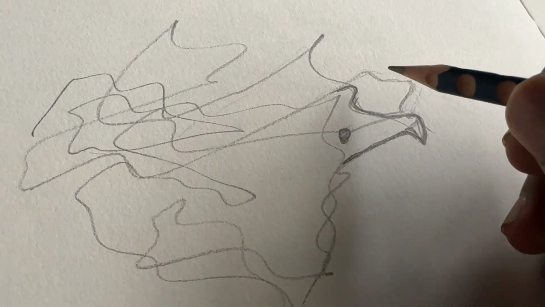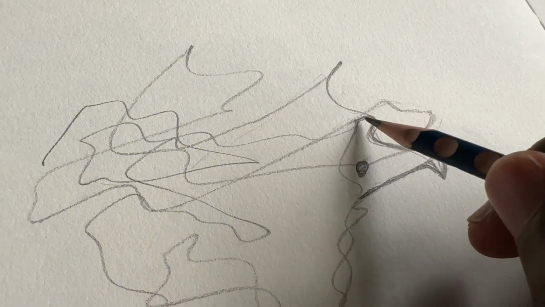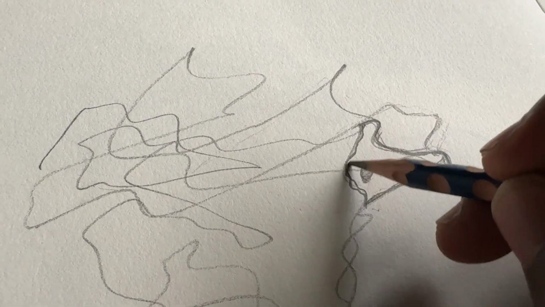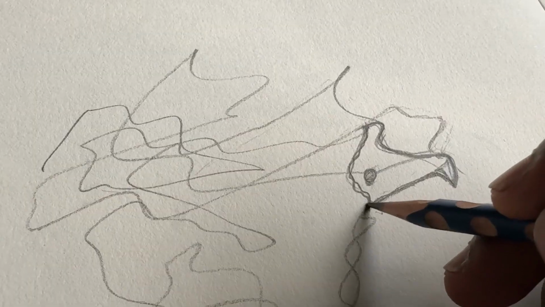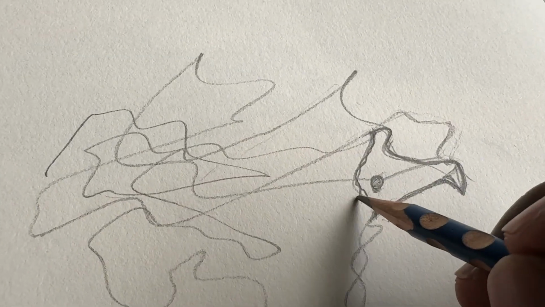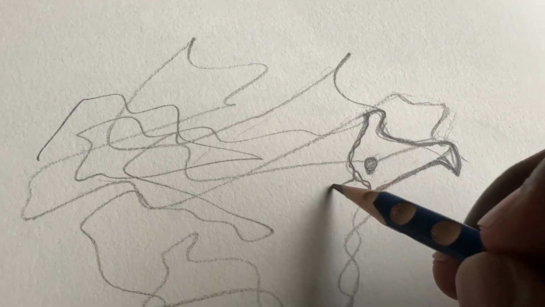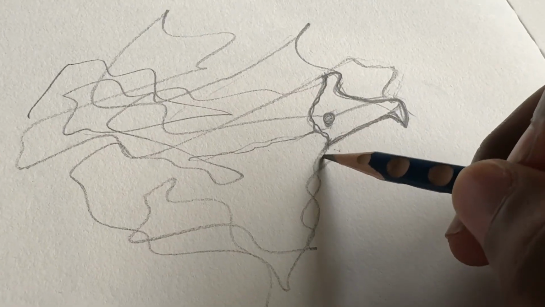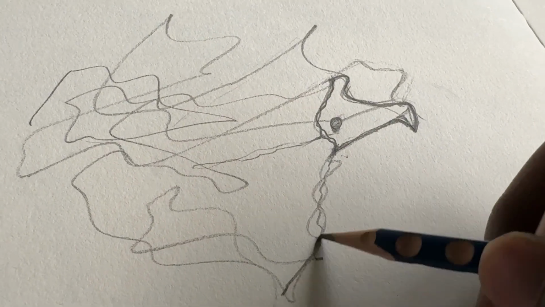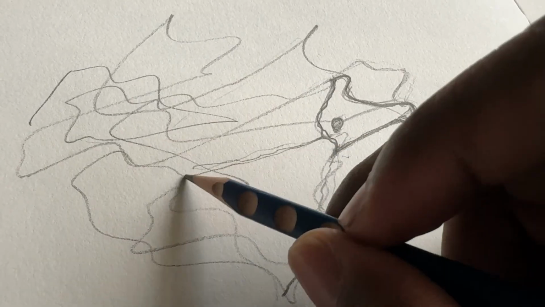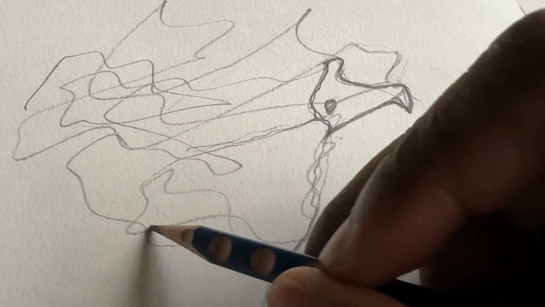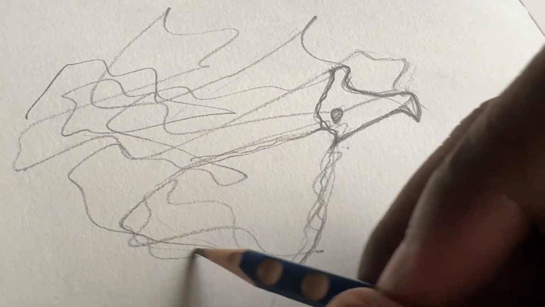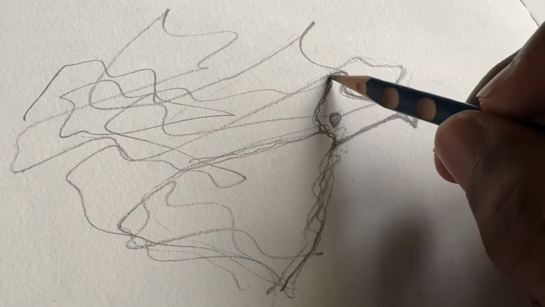After I have that, and the head is pretty well defined, I'm just gonna add more details to that. I'm gonna come here and add a line, because I see this as wings, and this is the wings. He's in flight mode, right? I see this as wings, and this the head.